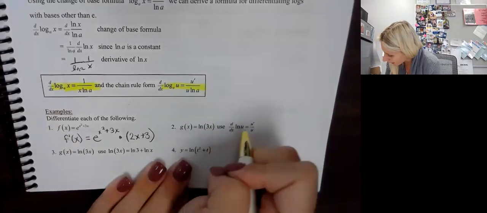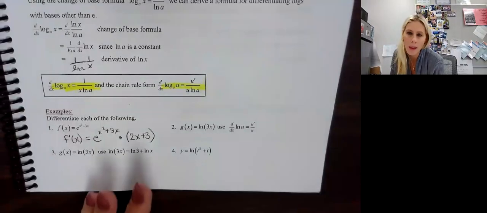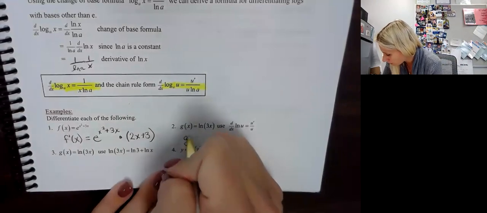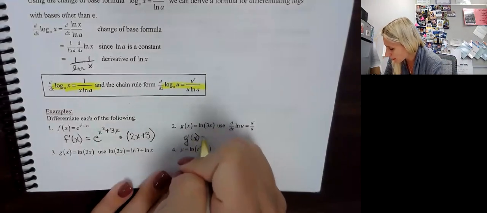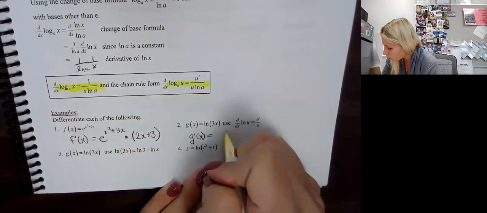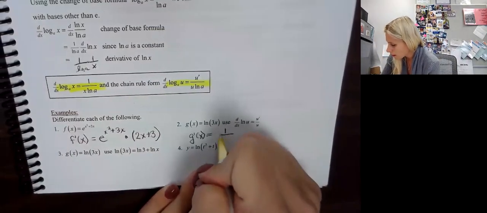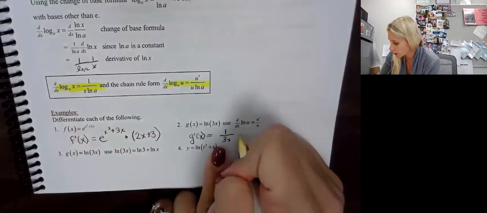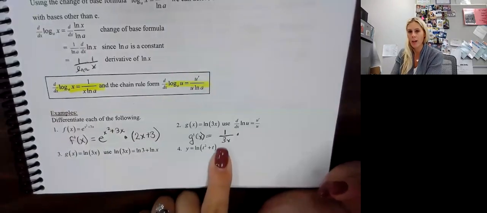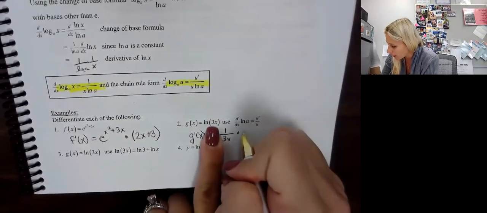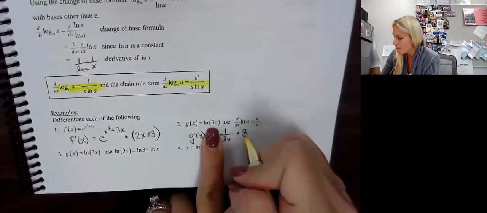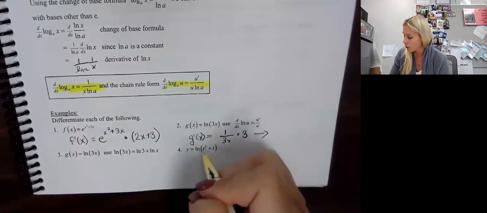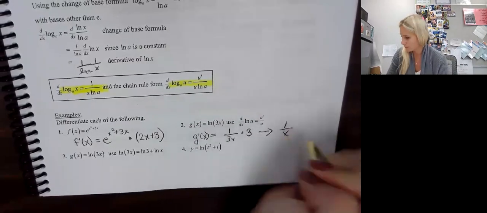Same thing here. I'm actually not going to, well, it's using the u prime, but again, I'm going to do this chain rule. So the derivative of ln is 1 over what we have. So what we have is 3x. Now we have to multiply it by the derivative of that inside. Well, the derivative of that inside is 3, and we're done. If you need to simplify that more, the 3's cancel, and we end up with 1 over x.